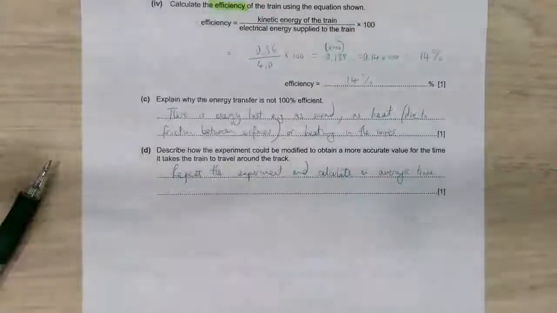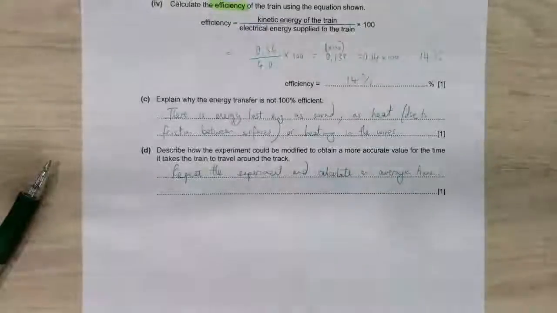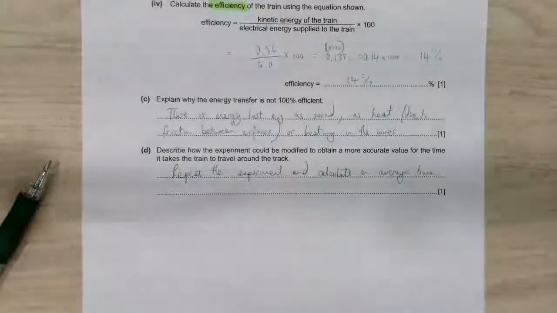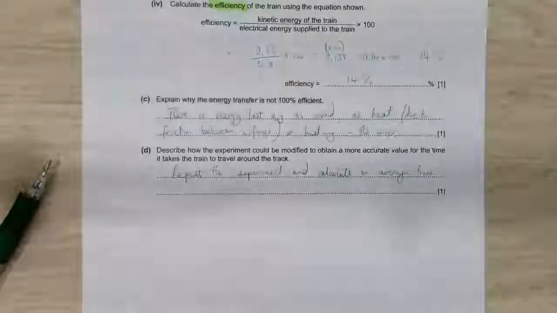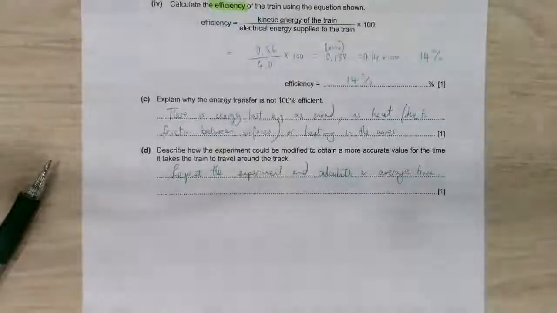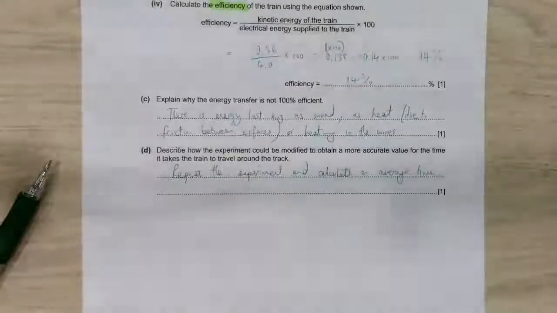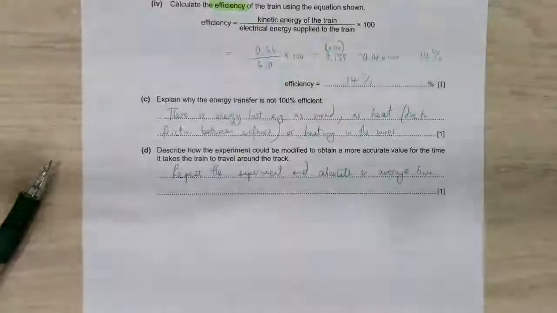It could be that during the first occasion the motor might take a little bit of time to start up. There could be something on the track. You never know. Repeat the experiment, calculate an average. Always something to be recommended anytime you're criticizing the experiment. Please, please, please do not suggest that you use better equipment.